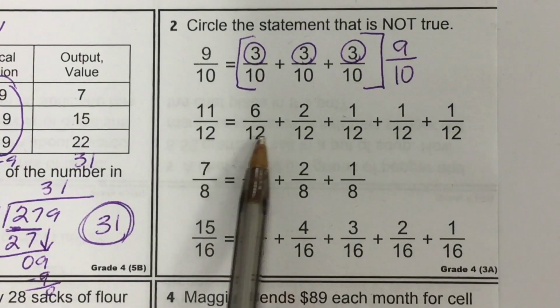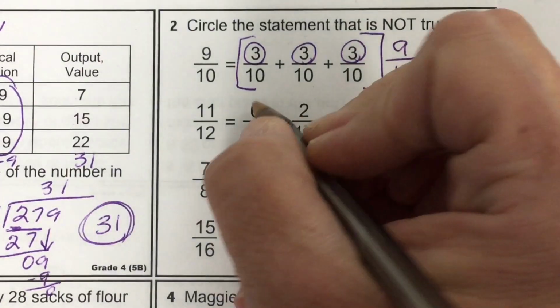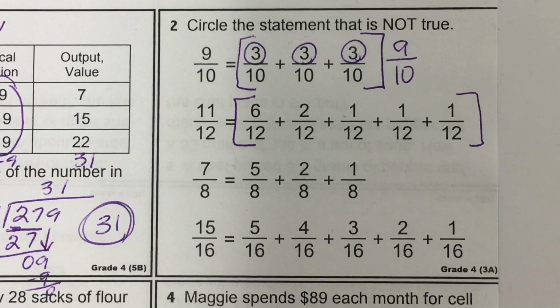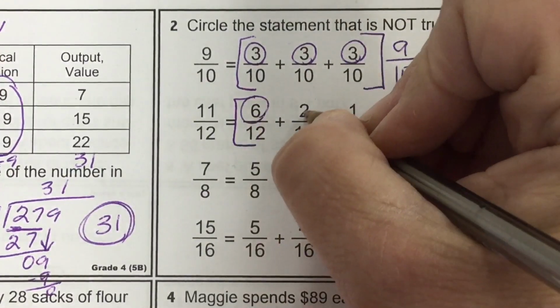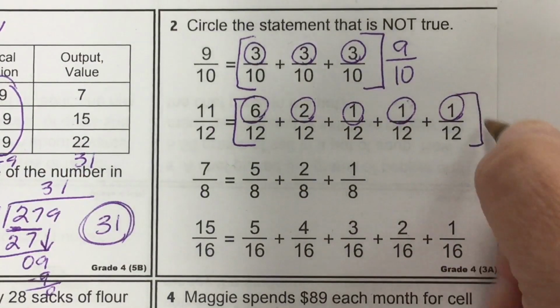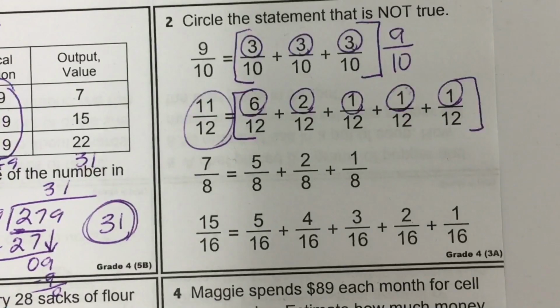So that one is correct. 11/12 equals 6/12 plus 2/12 plus 1/12 plus 1/12 plus 1/12. Again, fractions with all common denominators, so all I have to do is add the numerators. 6, 8, 9, 10, 11. So that would be 11/12. So that one would be correct.